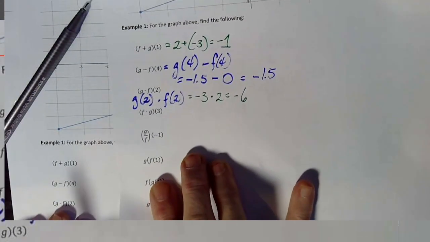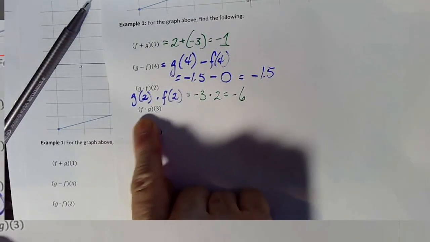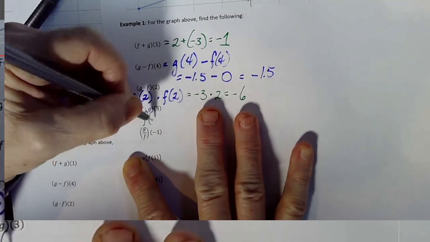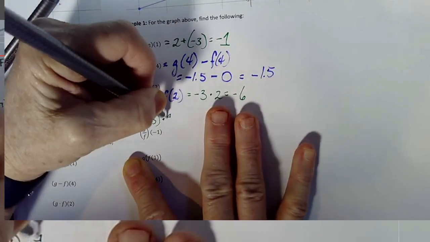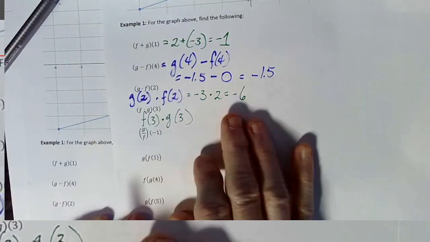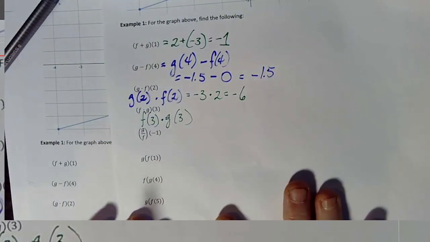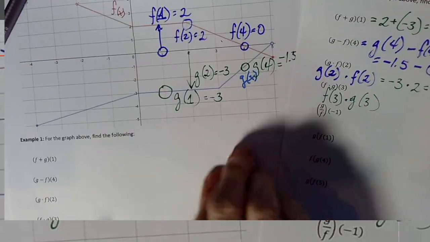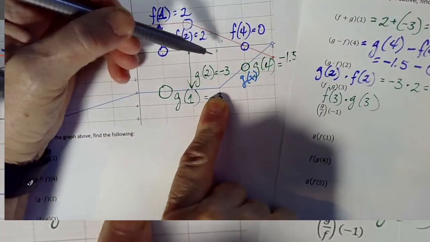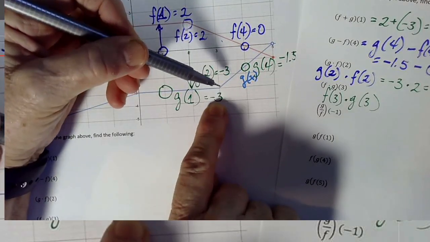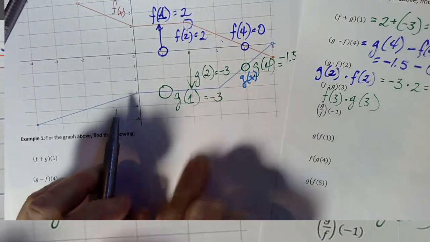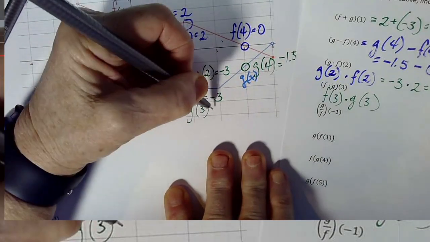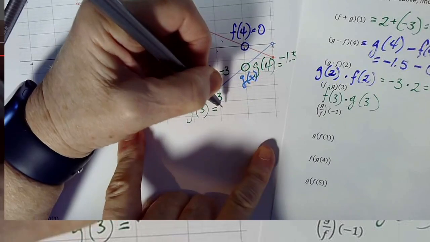The next one, we're evaluating f times g at 3. That's the same as f of 3 times g of 3. So those are the two values we need to find. Go back to the graph. I can see that at x equals 3, g is still equal to negative 3. So g evaluated at x equals 3 is still equal to negative 3.